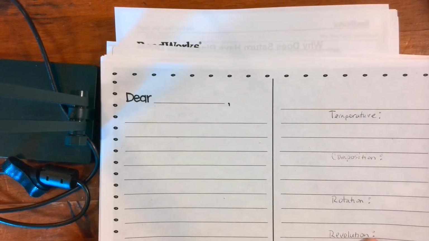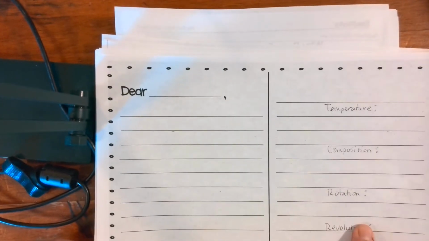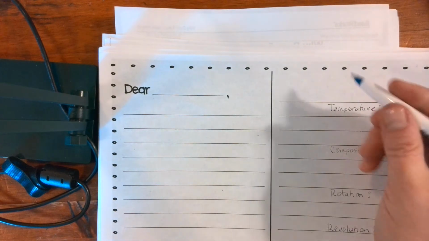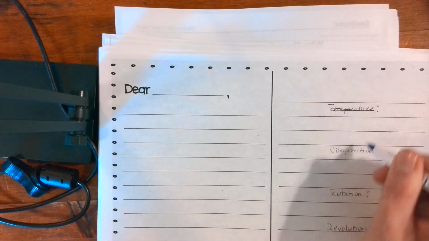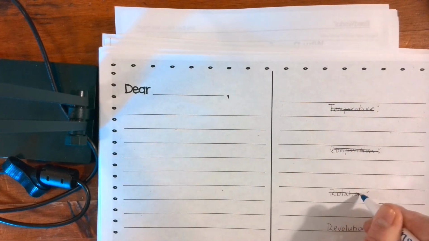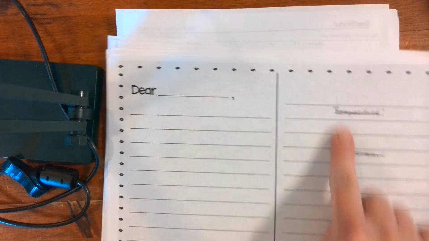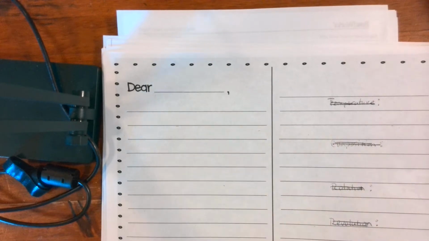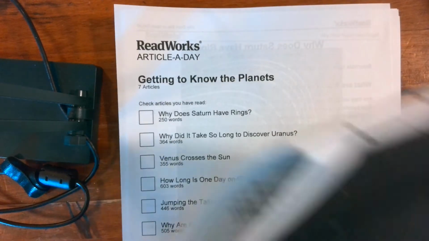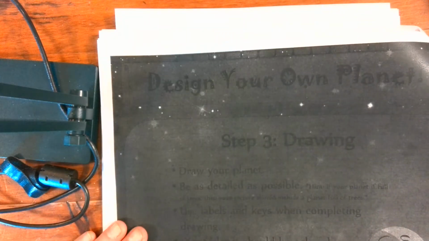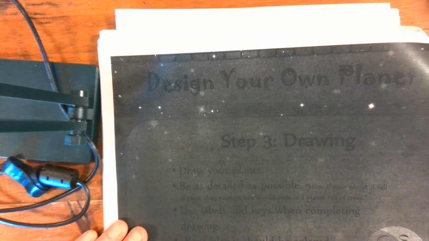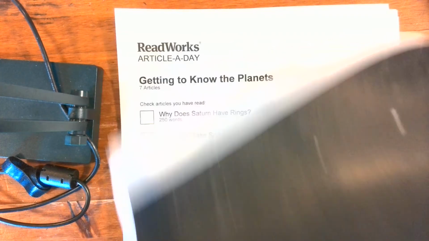Oh, it went through. So you can just cross those out. I may ask you actually because it went through on the copier. Sometimes when it copies, the ink goes through when you write on it. So I'll probably ask you to write this on a separate piece of paper. This will be a good place to write your rough draft. Then the last one is your drawing, and then answering your question on a separate piece of paper.